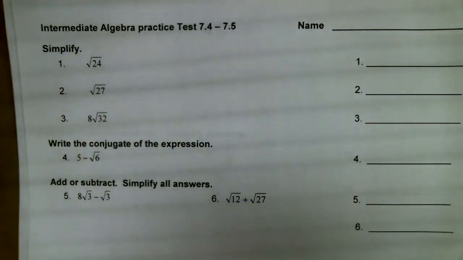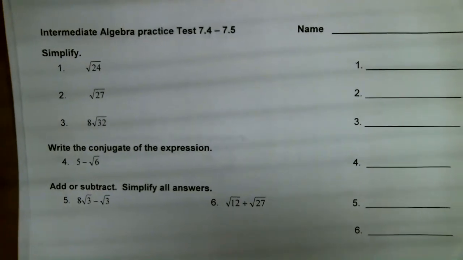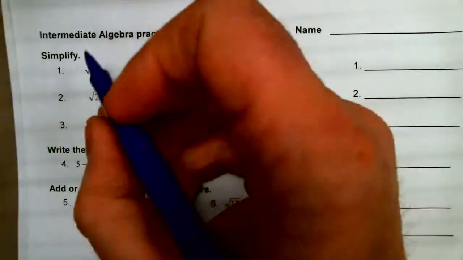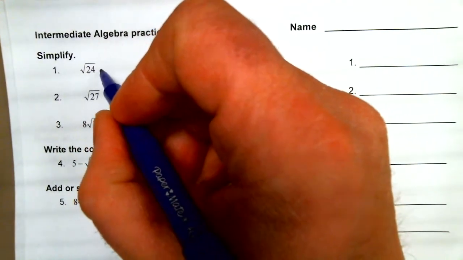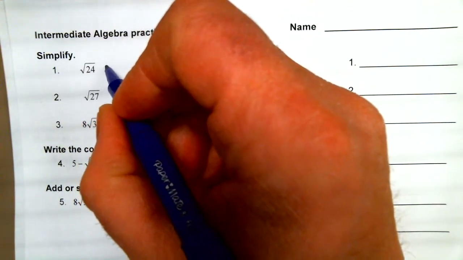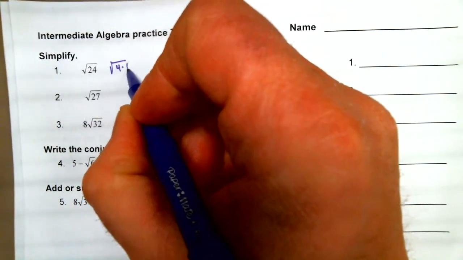Here we are taking a look at our practice test for chapter 7.4, 7.5 sections. Let's give it a whirl. First thing we need to do is simplify some of these radicals. Let's break up 24 into 4 times 6.